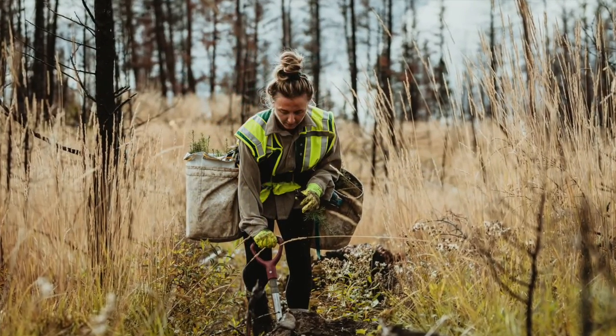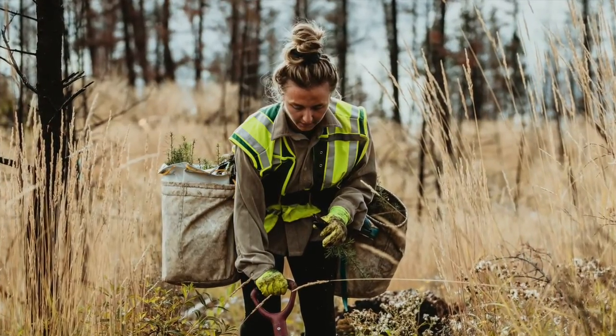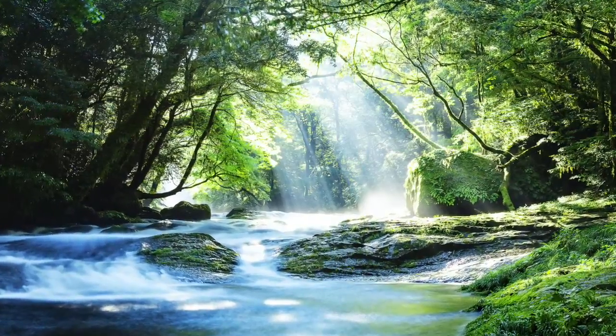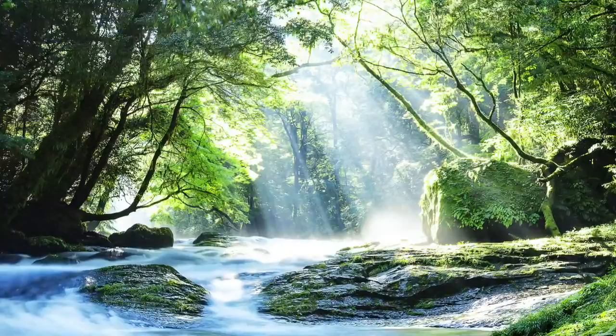The overall goal of silviculture is conservation of the forest for future generations. Keeping a healthy tree stand through development of a plan for forest regeneration is the first step in good forest management.